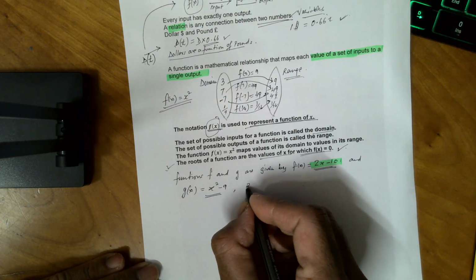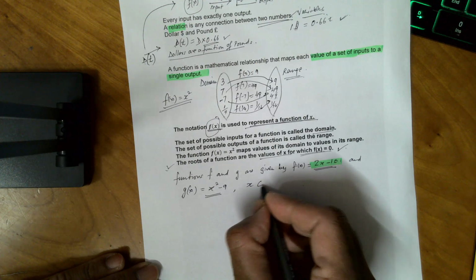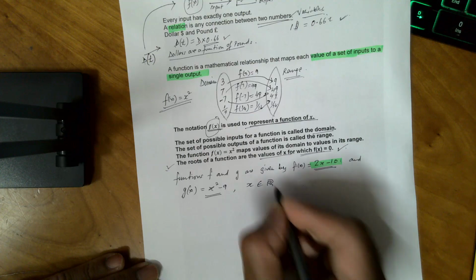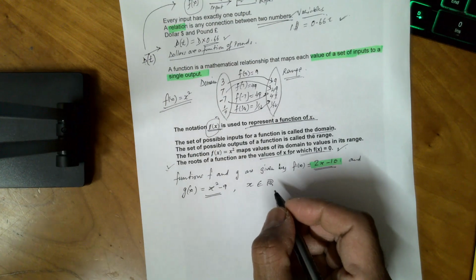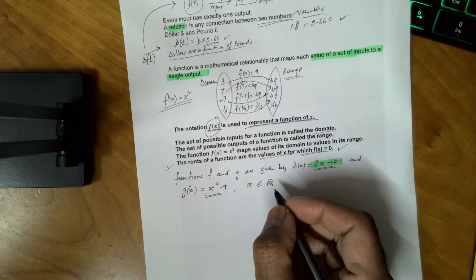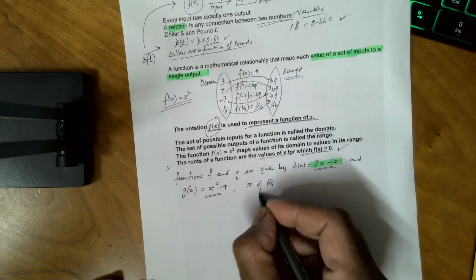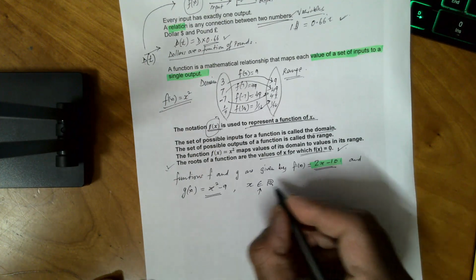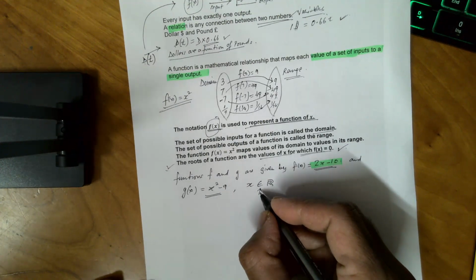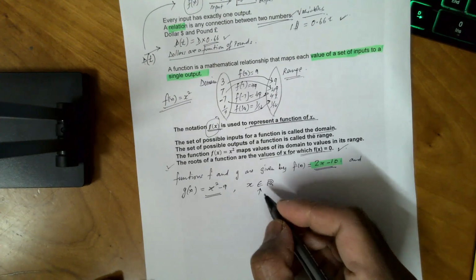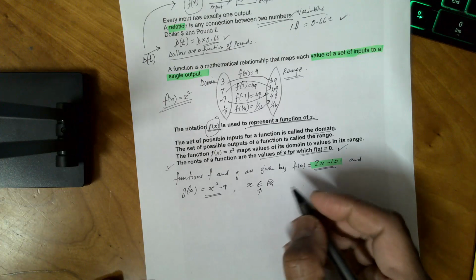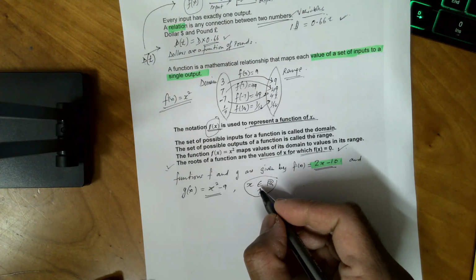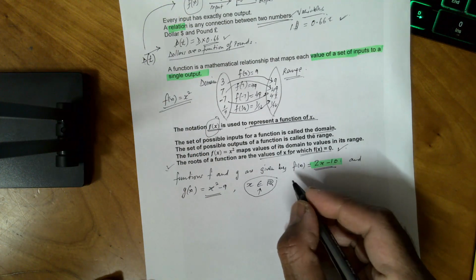And here it says x has a sign like an e, but it's not an e. I'll explain what that is. And this is R. This is a symbol: the e-like sign means is a member of. Whenever we say x is a member of, the symbol R represents the real numbers. So if I write like this, I say x is a member of real numbers. Got it?